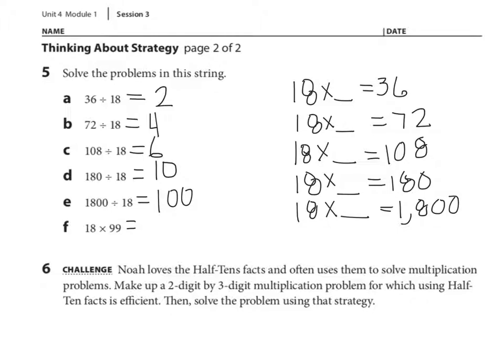And the last one, don't let it trick you. 18 times 99 equals what? If I know that 18 times 100 equals 1,800, so this is 100 groups of 18, what's 99 groups of 18 going to be? That's right, just take 1,800 and subtract 1 group of 18. So again, I'm taking 1,800 and I'm subtracting 1 group of 18. What number do I come up with? 1,782. That's right, that's your answer for F. 1,782.